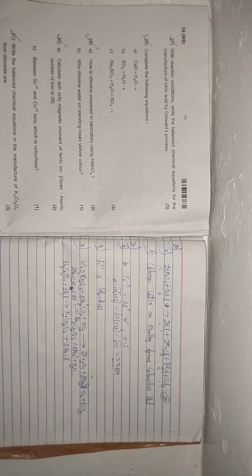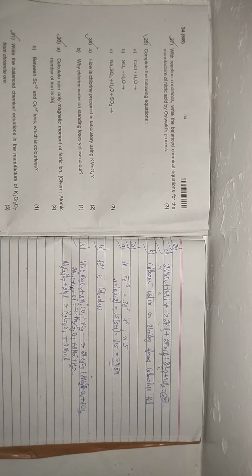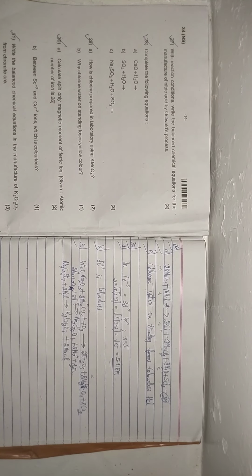Moving on to our next question, that is question number 32. In question number 32, they have asked what is lanthanoid contraction and mention its 2 consequences. We have to mention its 2 consequences.